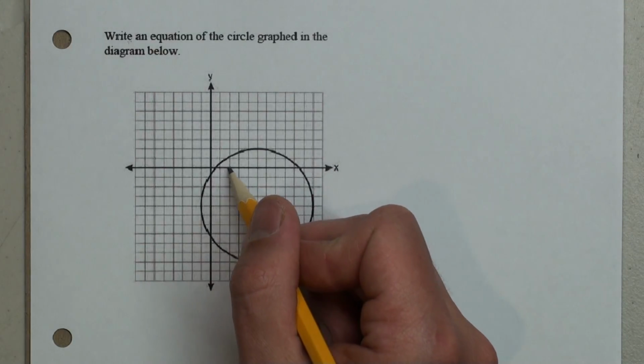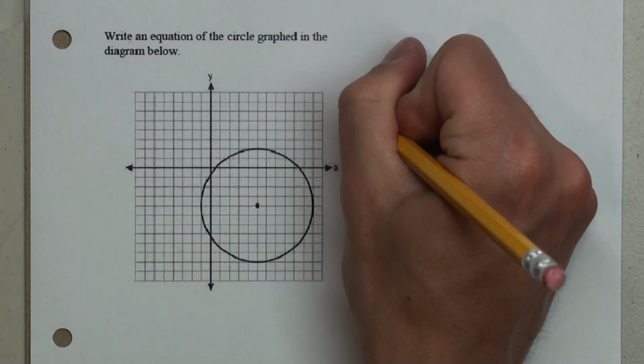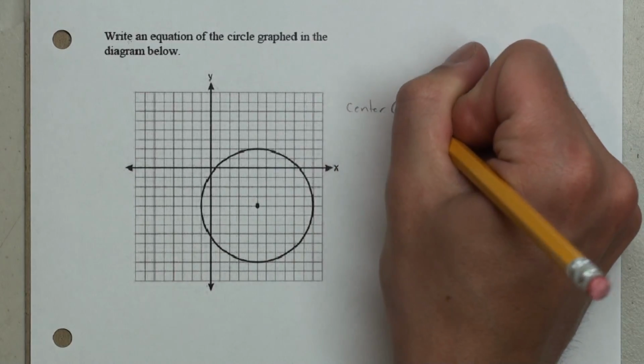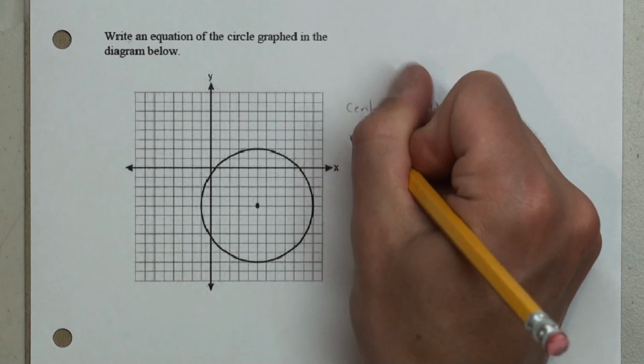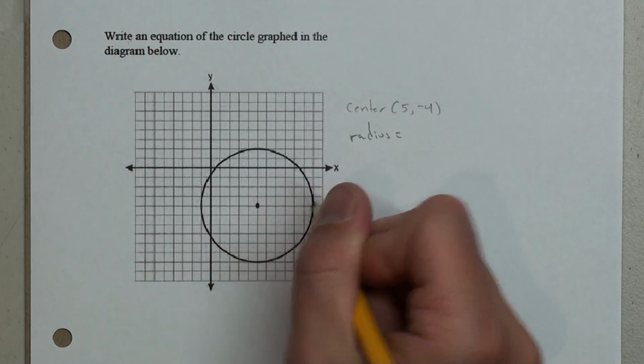Let's see. So the center was at 5, negative 4. And the radius, 1, 2, 3, 4, 5, 6.